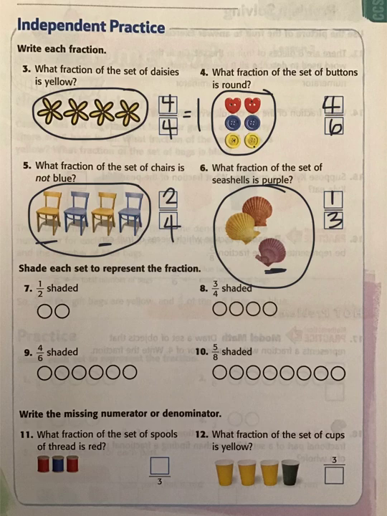Okay, let's look at number 7. Our instructions say, shade each set to represent the fraction. Okay, I think I'm going to use red for these. It wants me to shade 1 out of 2. So I'm going to take 1. Whoops, I'm a little messy with my shading. And I'm going to shade 1 out of 2.